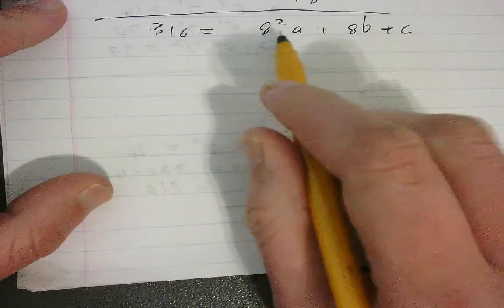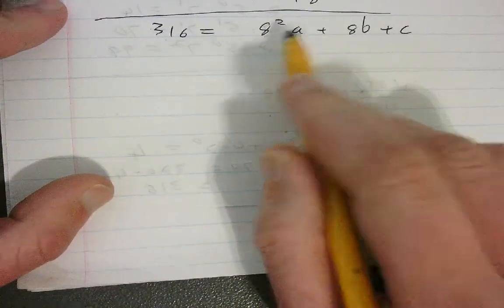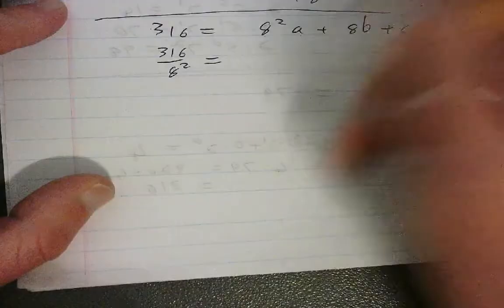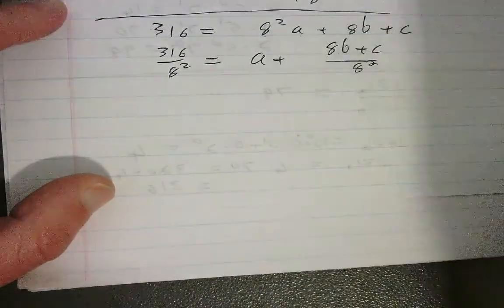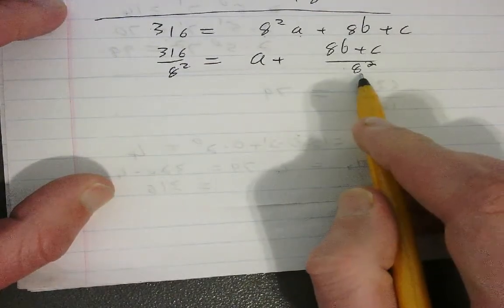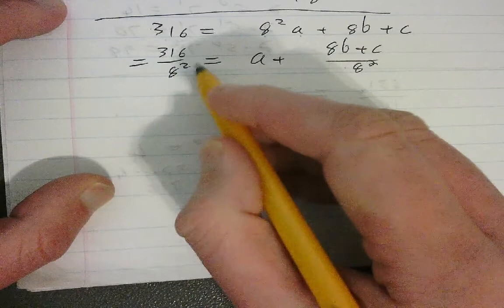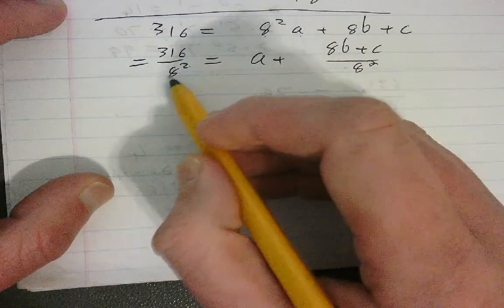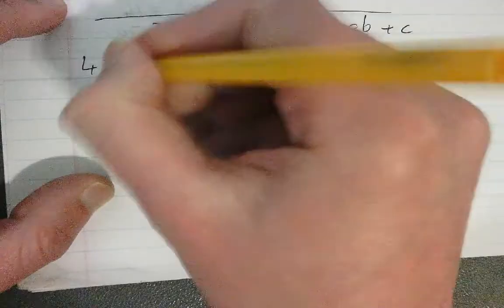The other way to do this is to start from the front. Basically what we do is we see how many times this 8 squared goes into that, and that will be our value of a. I'm going to explain why that works. I can divide both sides by 8 squared and I get 316 over 8 squared is just a plus b over 8 plus c divided by 8 squared. This part will always be a fraction. This will be an integer. This over here, when I divide this by 8 squared, in other words 64, you can just count that 64 goes in 4 times with some sort of remainder.